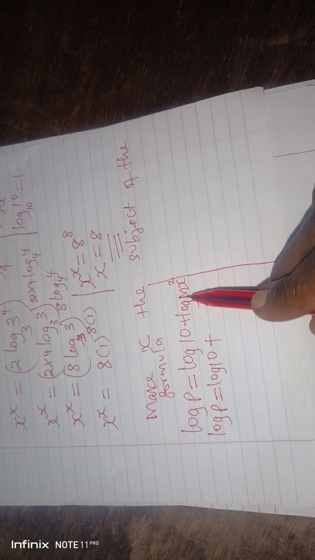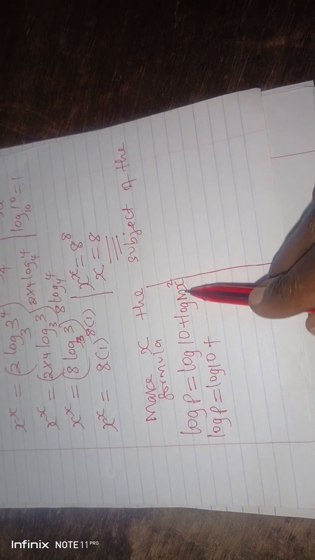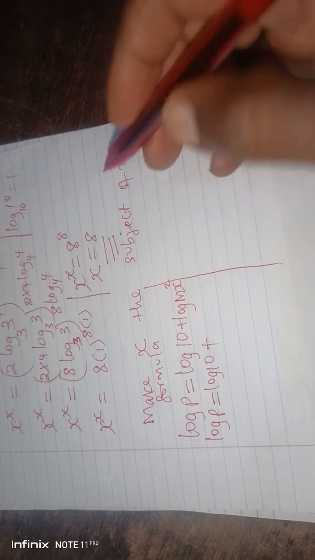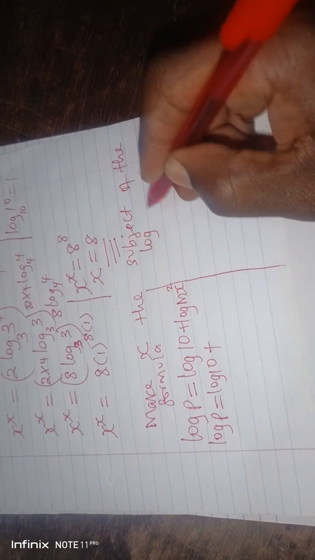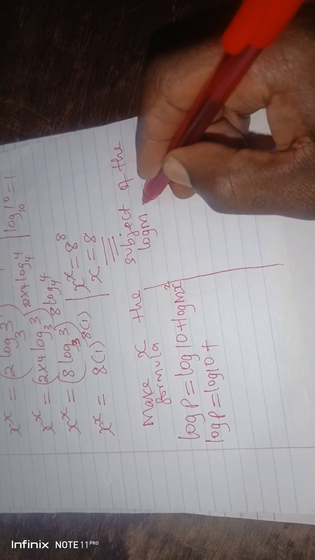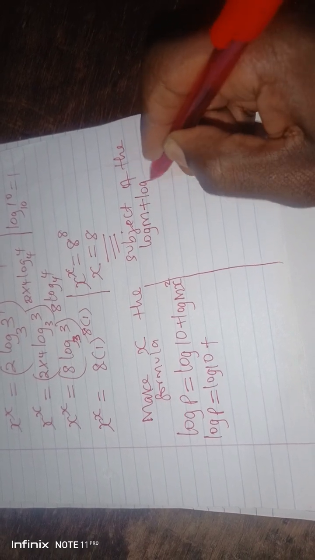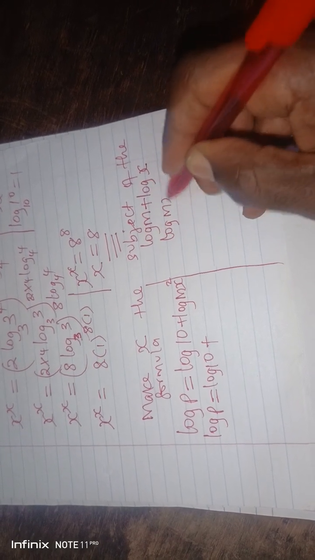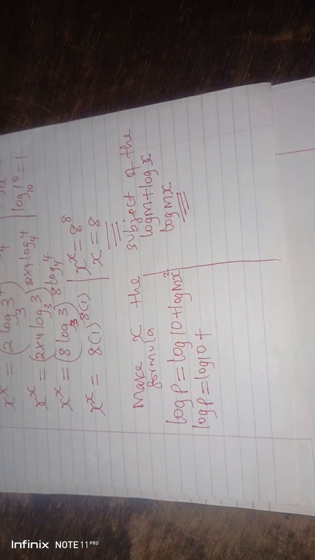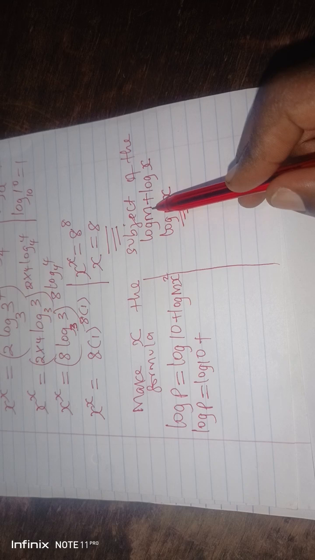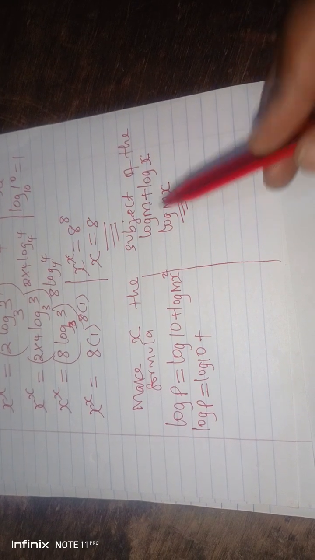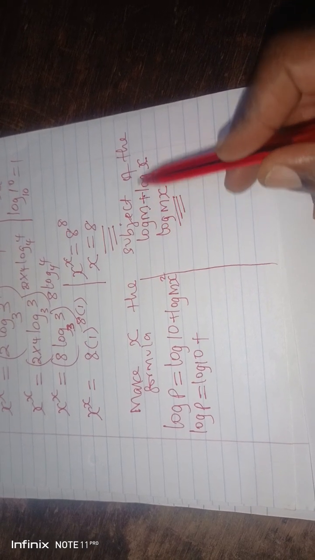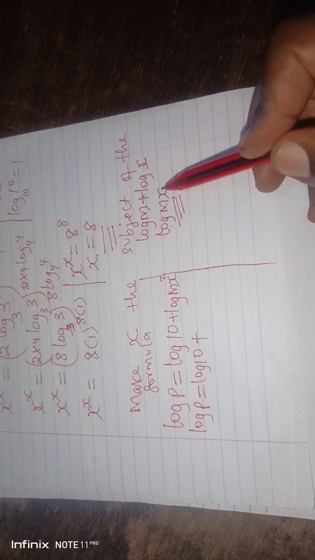Whenever you find two variables placed together in a logarithm, you can separate them. My teacher told me that the logarithm of m plus the logarithm of x can be written as the logarithm of mx. I guess that makes sense to you, because plus changes to multiplication. So that means m times x, and that becomes the log of m times x.